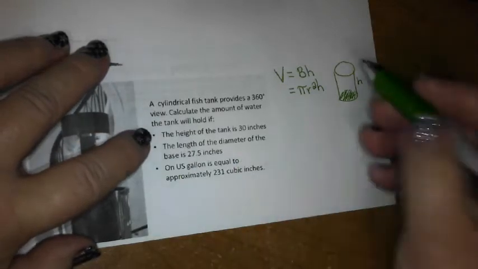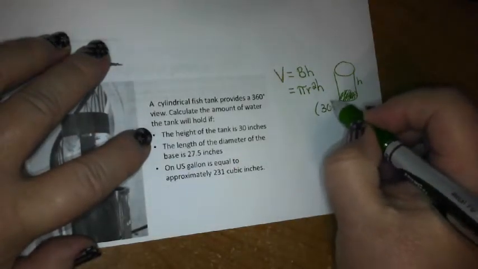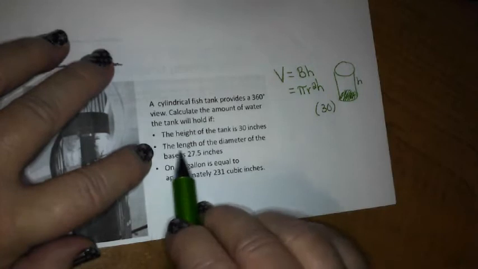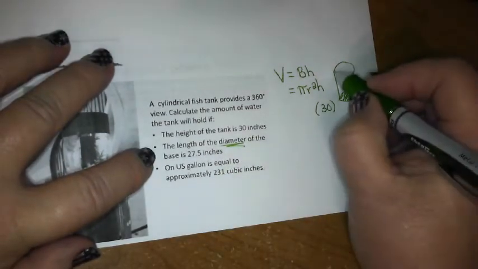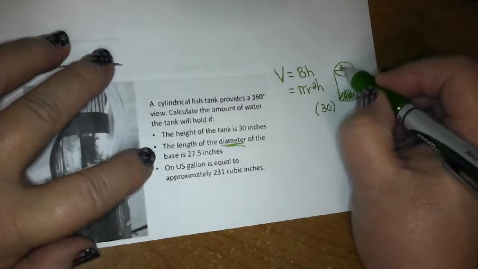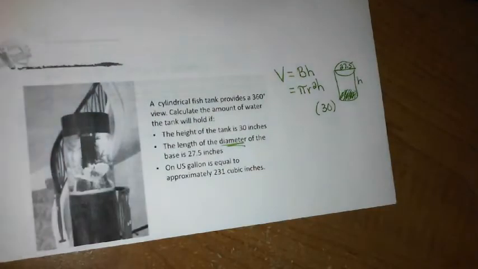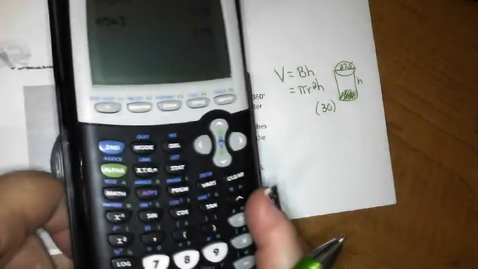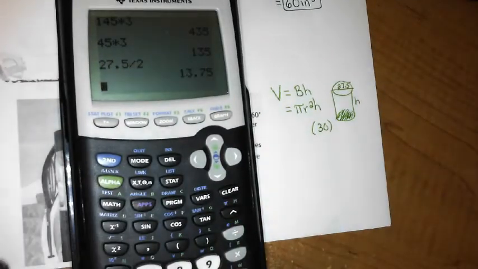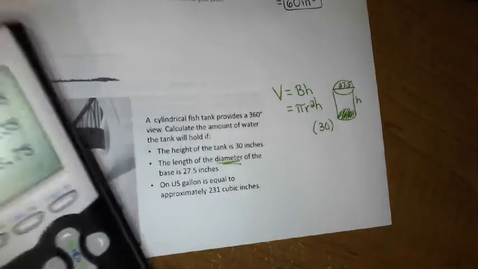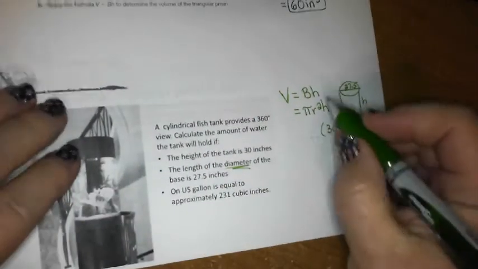They tell you the height of the tank is 30. I can put 30 in for h. The length of the diameter is 27.5. Remember, the diameter is all the way across, but my formula calls for the radius. So all I need to do is 27.5 divided by 2. I get 13.75 for my radius.